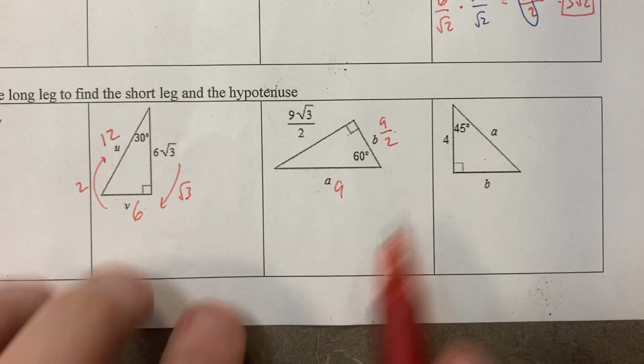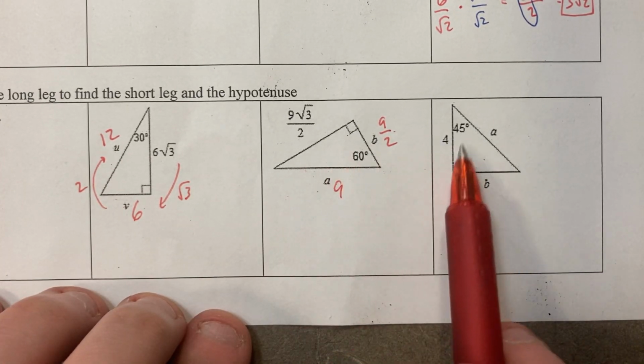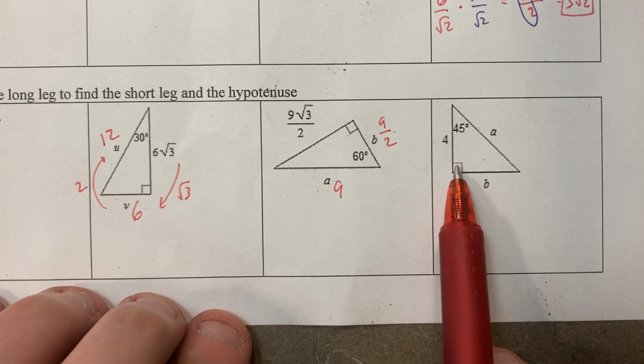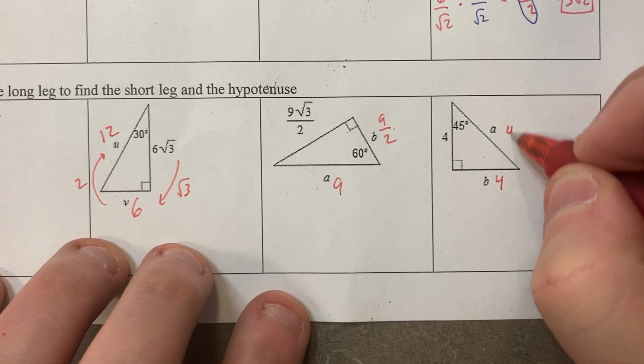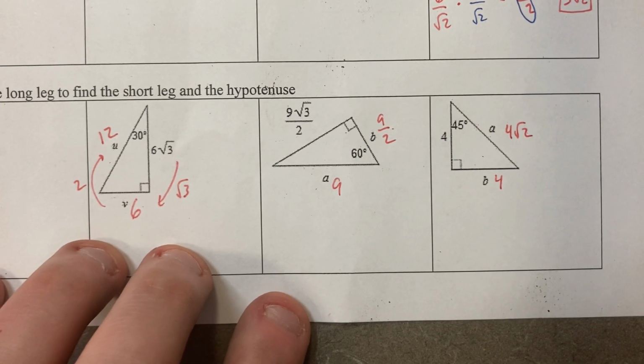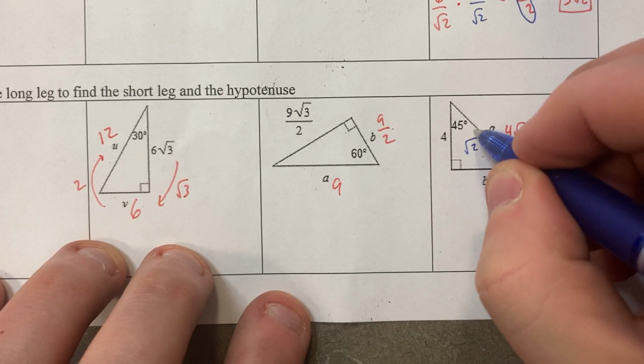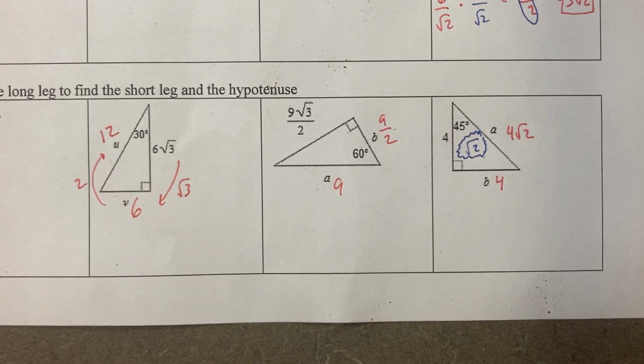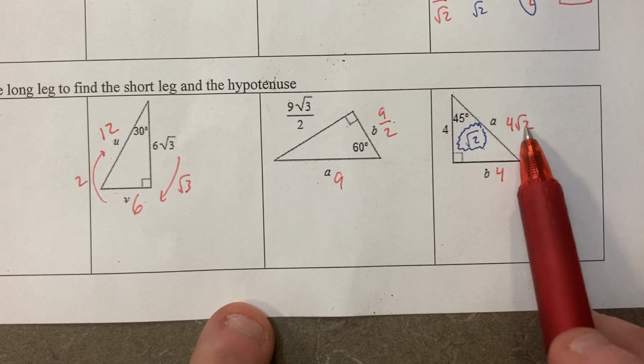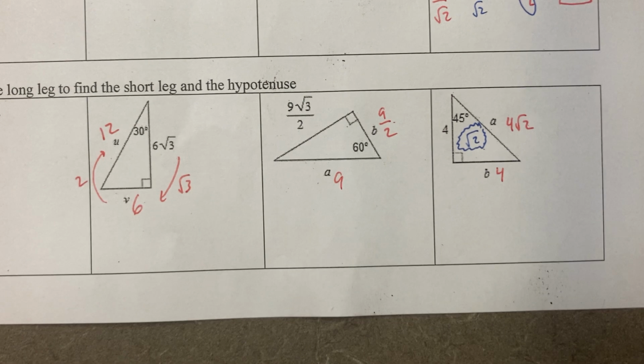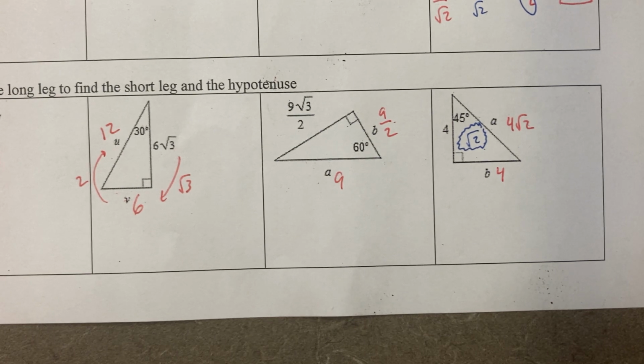Look at this next one. I tricked you. This was 30, 60, 90. Now I went back to 45, 45, 90. For root 2. When I'm dealing with 45s, root 2 is the magic number. And it needed to be bigger, so I had to multiply by root 2. So you have to get these numbers in your head. 45, 45, 90, magic number root 2. 30, 60, 90, magic numbers are root 3 and just regular 2. This is going to take some practice. You have to think about it.